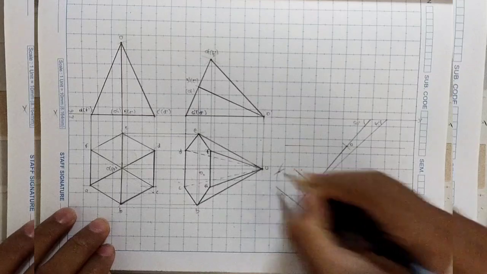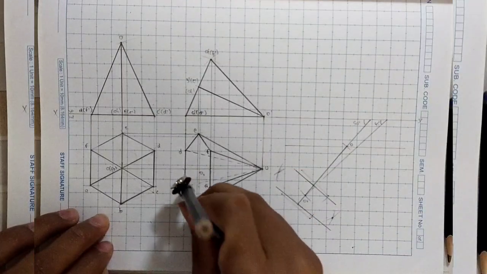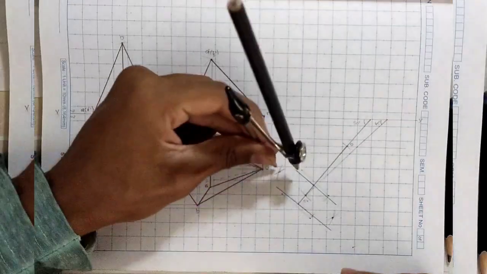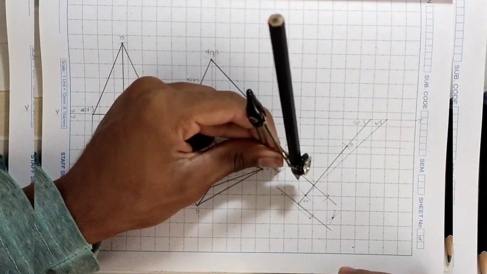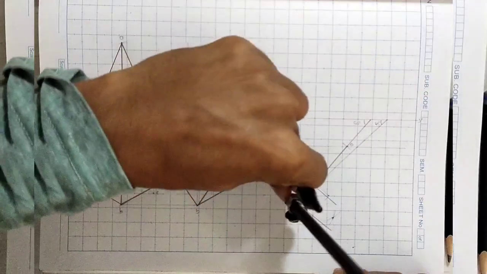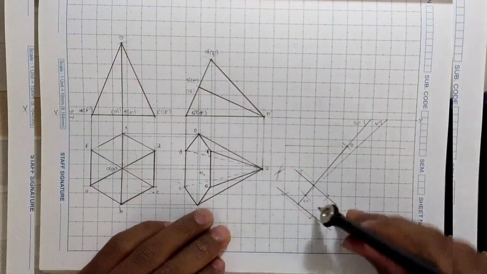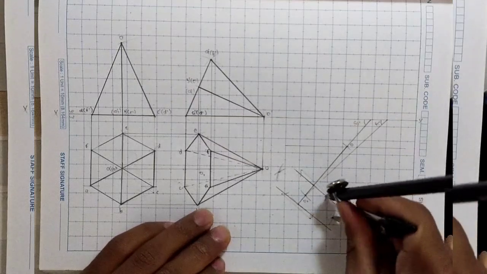Here it was still different. So now what I'll do, I'll measure this properly now, keeping on this intersection, bisect, bisect, keeping on this intersection, bisect, bisect.